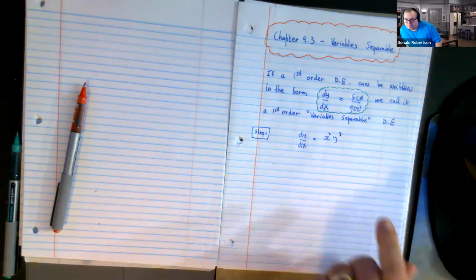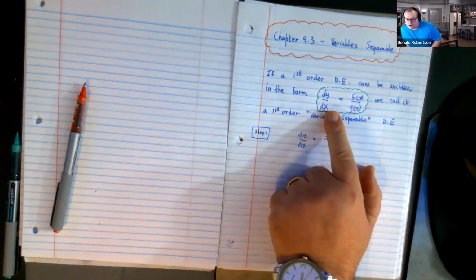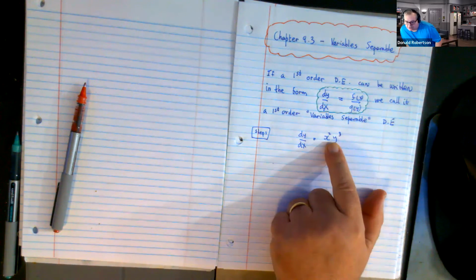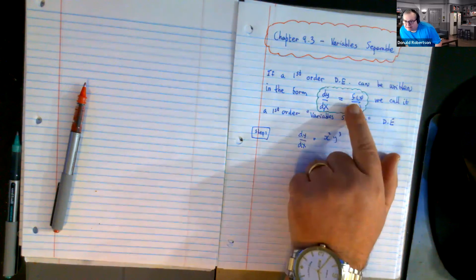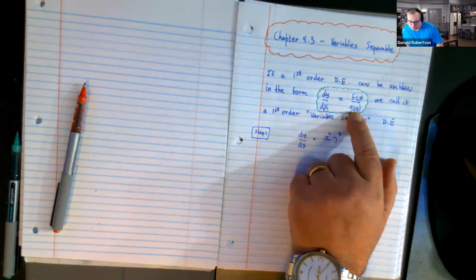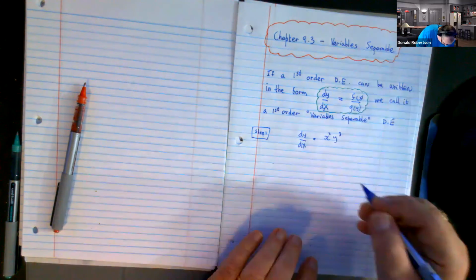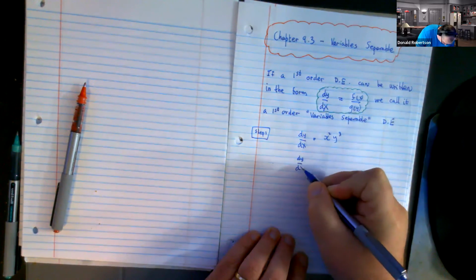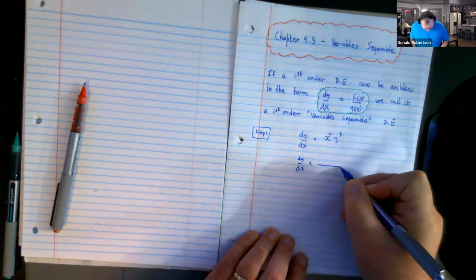Now, step one involves some sneaky algebra. You have to take this right-hand side and do it in such a way that it's a fraction, and on the top there's nothing but x's, and on the bottom there's nothing but y's. So step one typically will involve you having to do some algebra to make this happen.